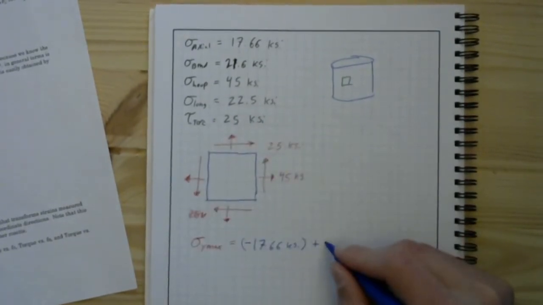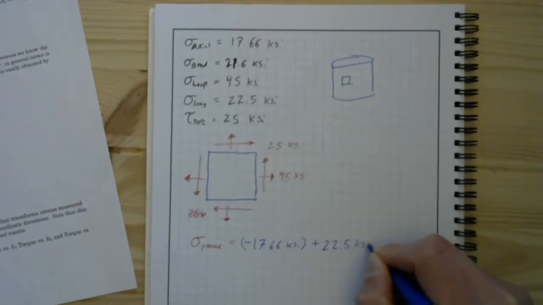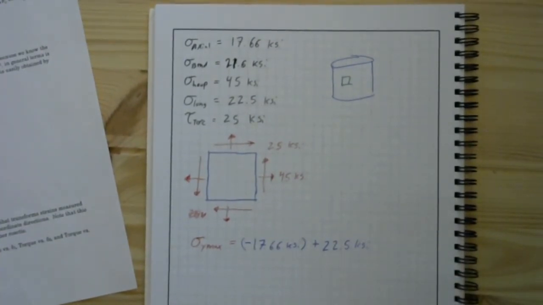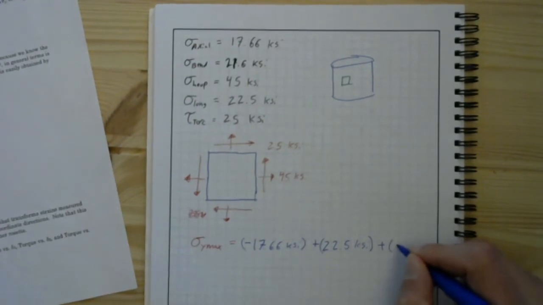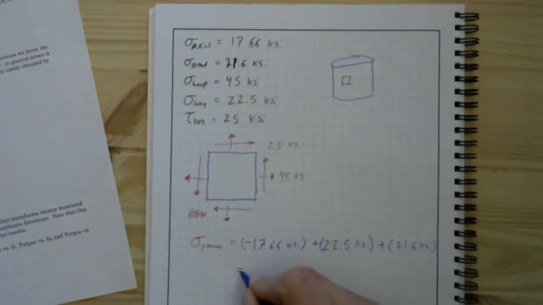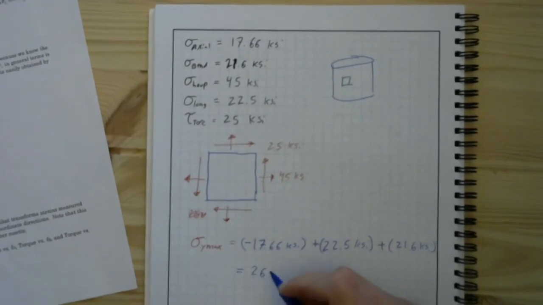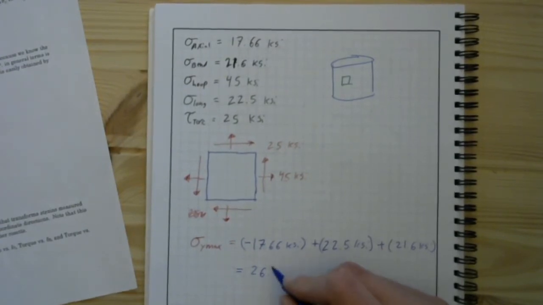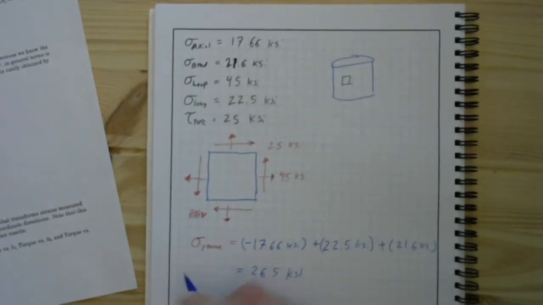Plus our longitudinal stress, 22.5 KSI, and then plus the bending moment stress, 21.6 KSI, and that's going to equal 26.5 KSI and some change.